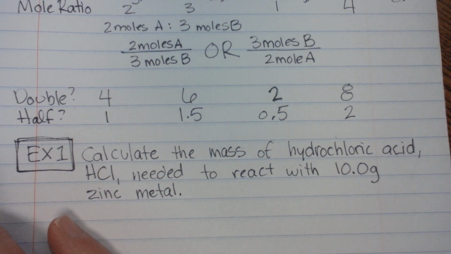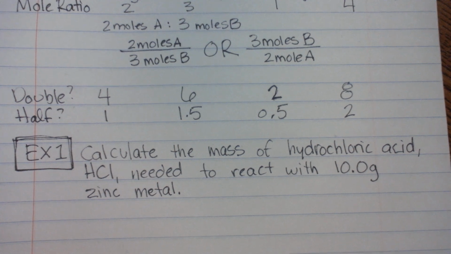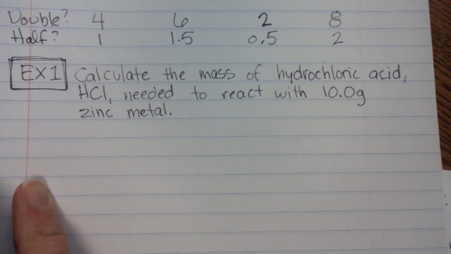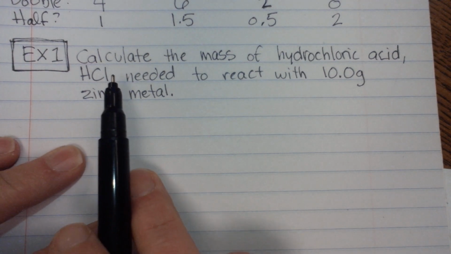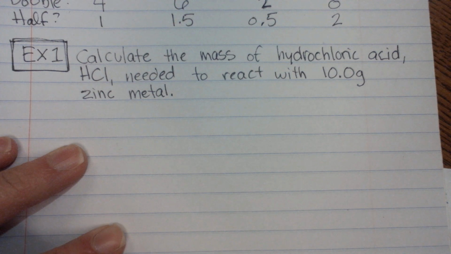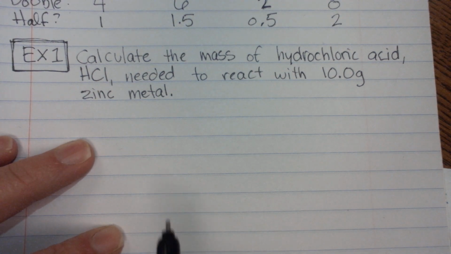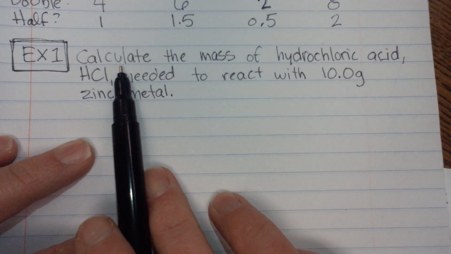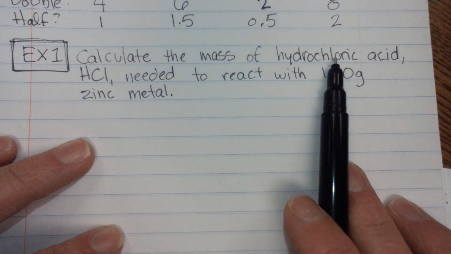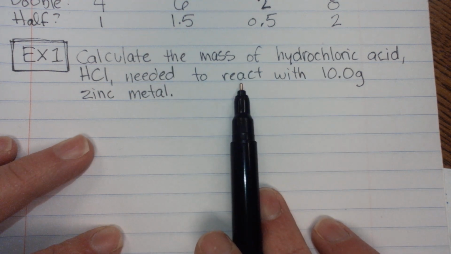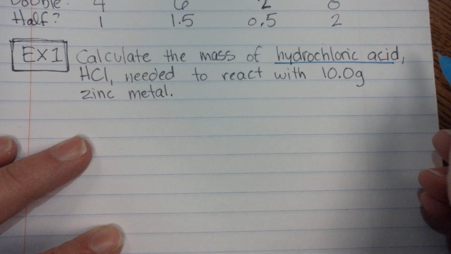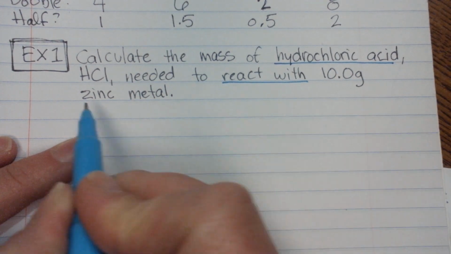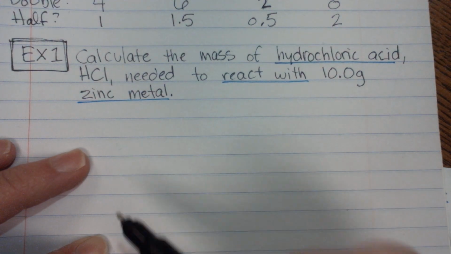Okay, so let's go through the model, and you guys listen for the steps, and we'll write the steps down after we do the model. Okay, so the first thing I need to look at is I need to have a balanced chemical reaction. So I need to say, what is going on in this? Calculate. Okay, so hydrochloric acid is going to react with zinc. So I need this hydrochloric acid reacts with zinc metal.